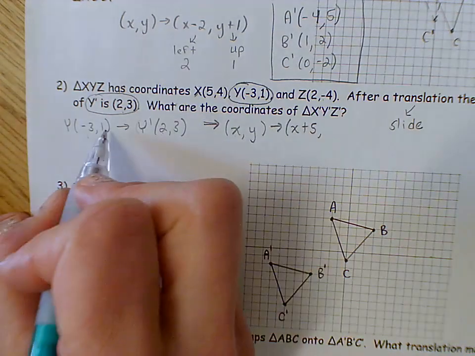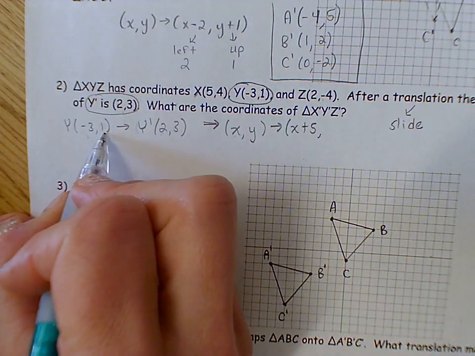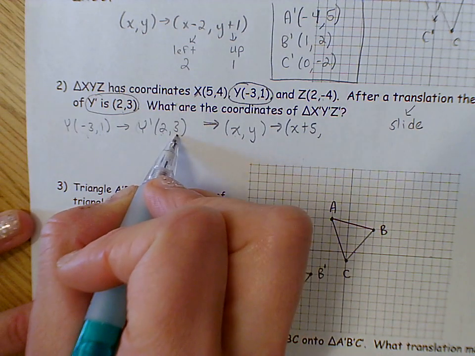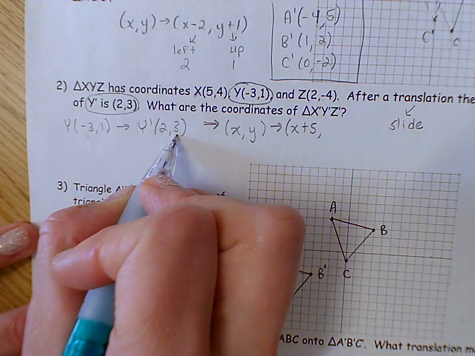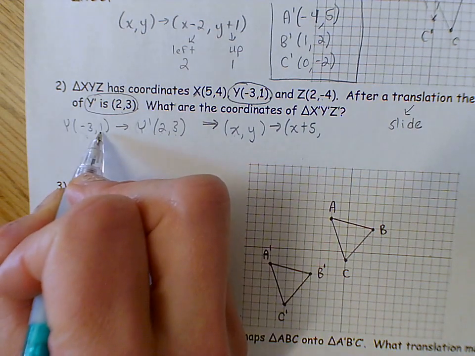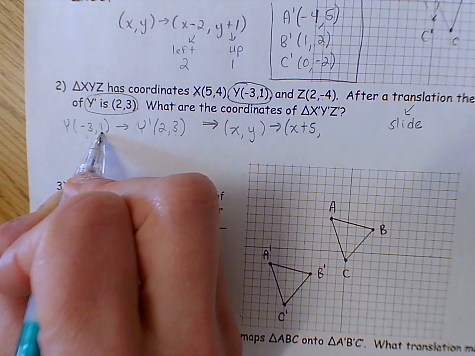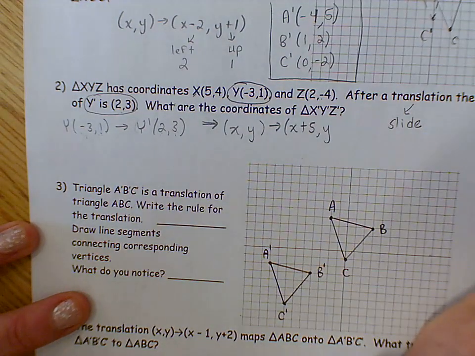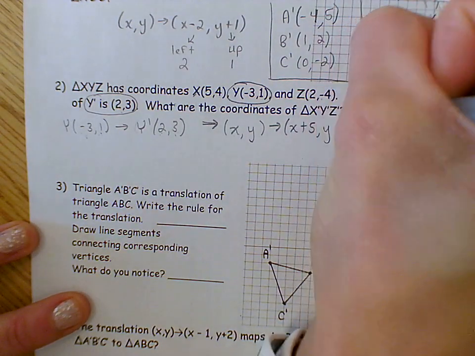So now I do the same thing with the Y values. So I'm going to look at this one. What do I do to 1 that gave me a 3? What number do I add or subtract? And if you think about it, you'll realize that if I take 1 and I add 2 to it, I get 3. So that means we're taking the Y values and we're adding 2.